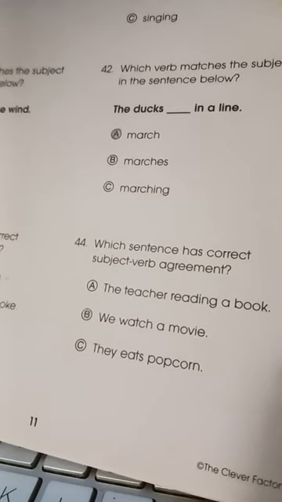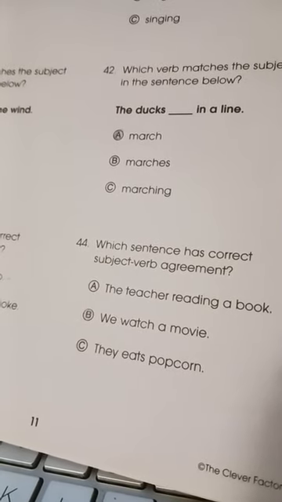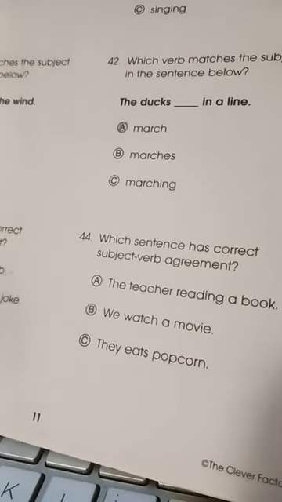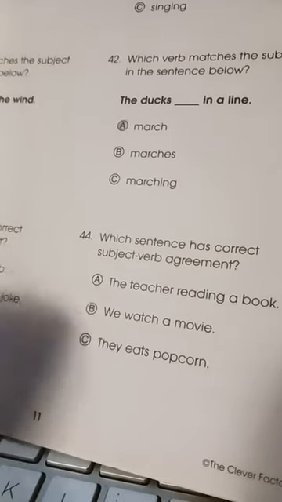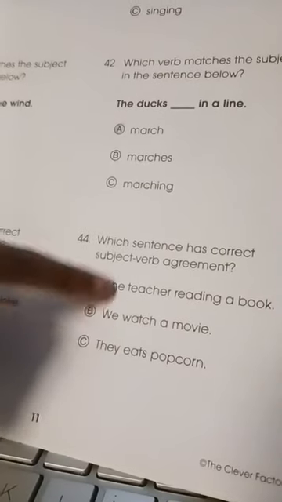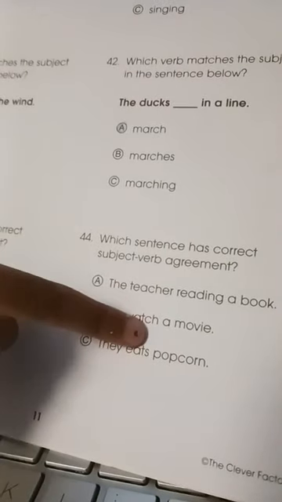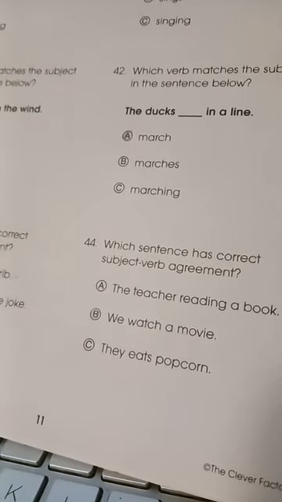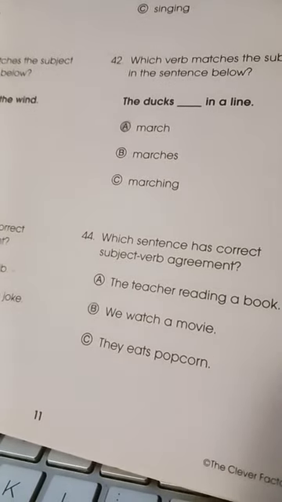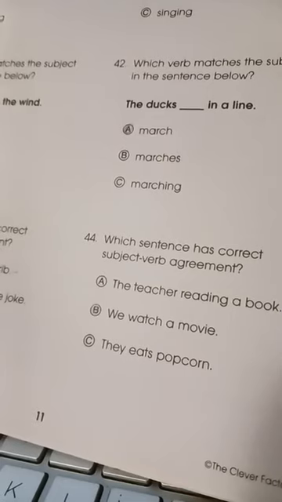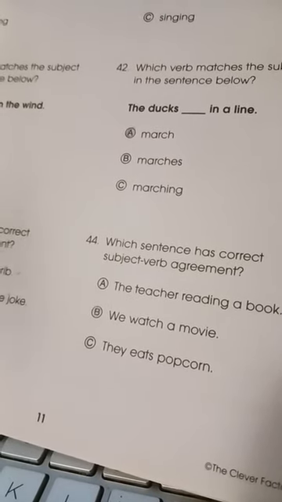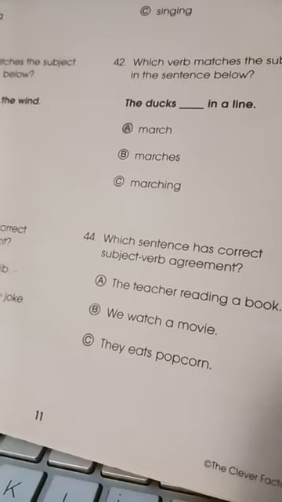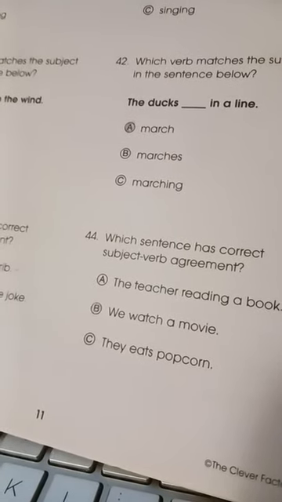Okay, so now let's go on to the next one. So we watch a movie. Tell me what the subject is, the verb is, and if it's agreement or disagreement. So we is the subject, watch is the verb, and it's an agreement. It's an agreement. And what makes it an agreement? Because it makes sense. And I made a mistake by saying that was wrong. That's actually correct. I just realized you haven't worked correctly. So good job.